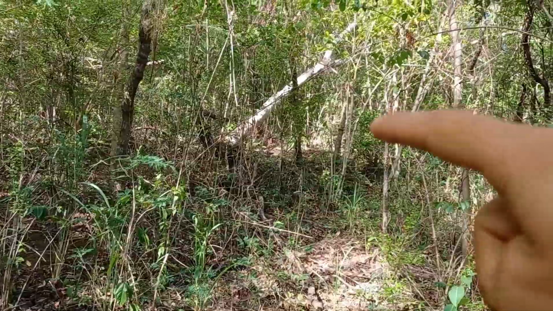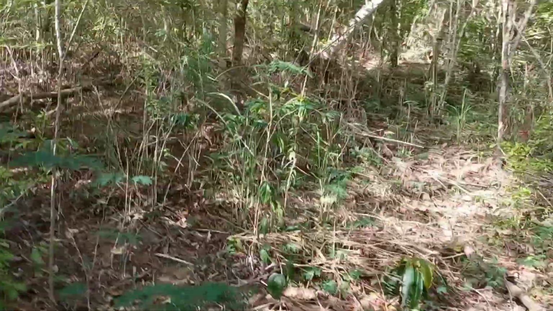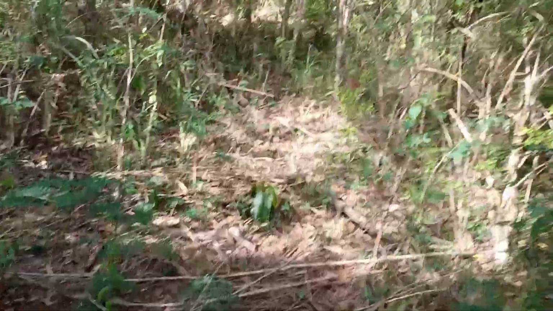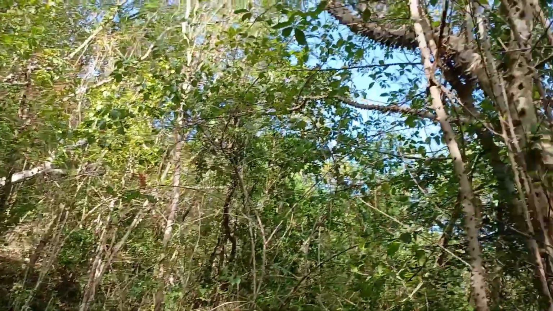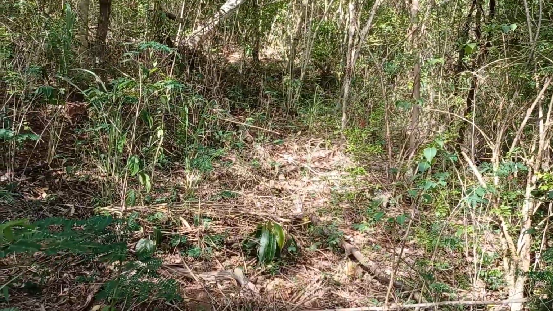Further up the hill, we've planted a soursop tree. Over that way, we've planted a coconut. All of these trees are getting the exact same treatment to where they will ultimately replace this forest with one that produces food.